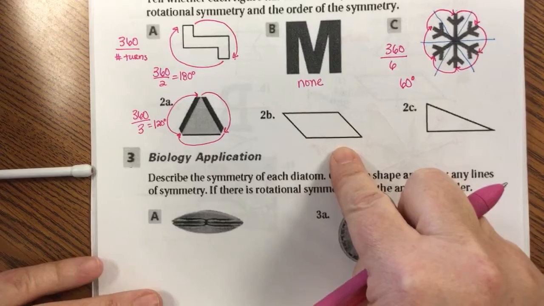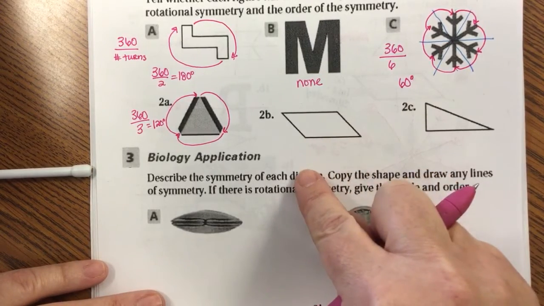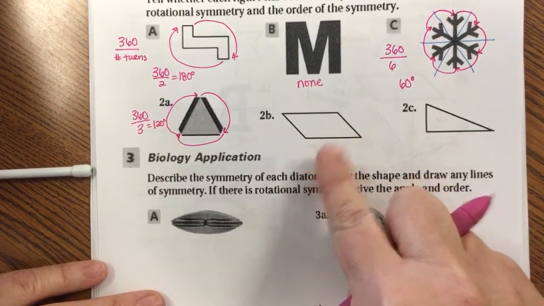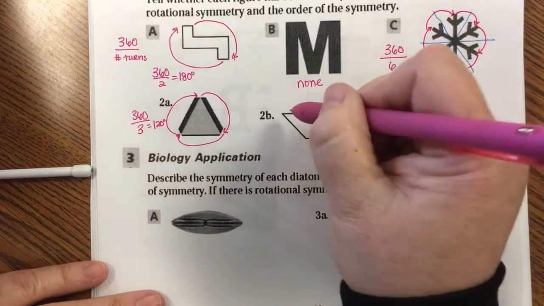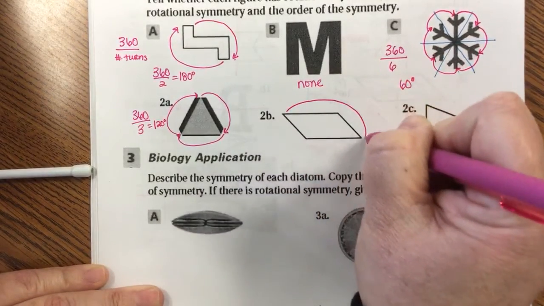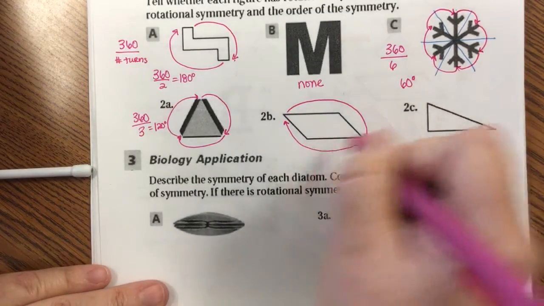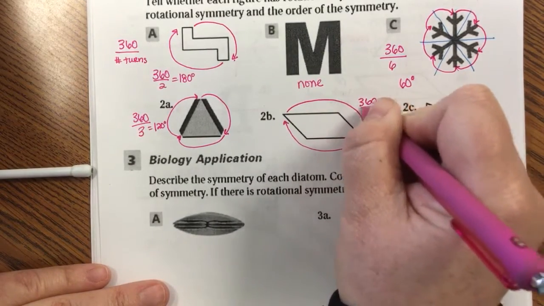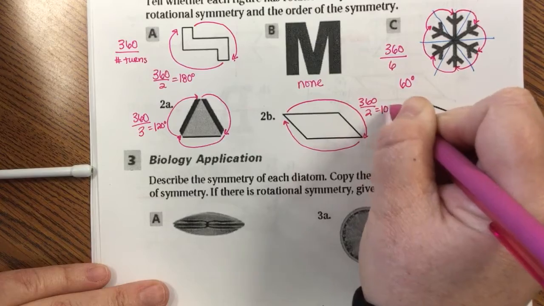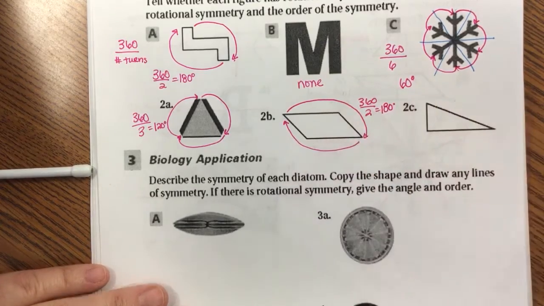Let's look at 2B. Can I rotate this one so that it looks exactly the same without going to 360? Absolutely. This one goes to here. This one goes up here. I've done 2 rotations. So 360 divided by 2 is 180 degrees.